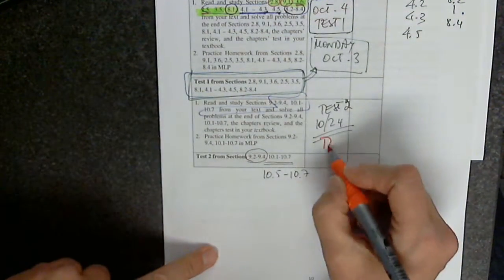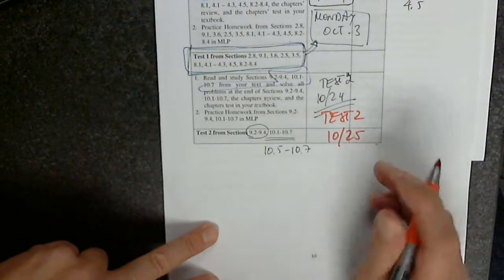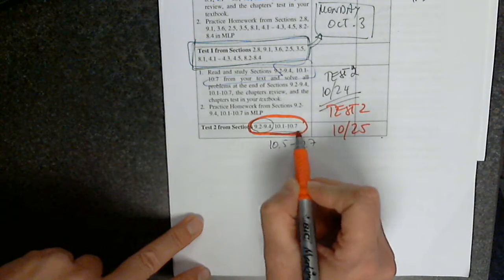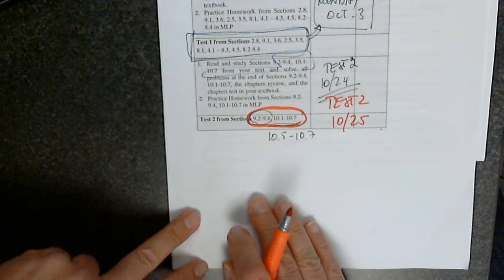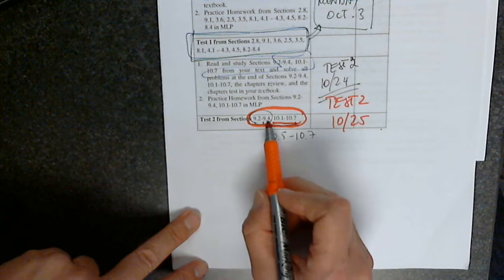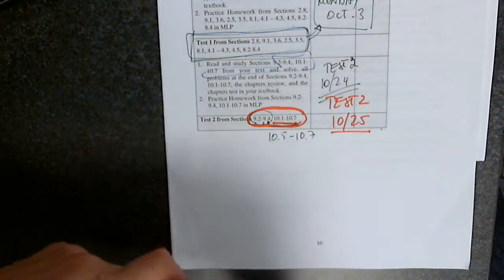Oh, yeah. So let's put it in. Test 2, 10/25, and it covers the entire chapter 10, and 3 sections from chapter 9. So please write it down, test 2, 10/25.